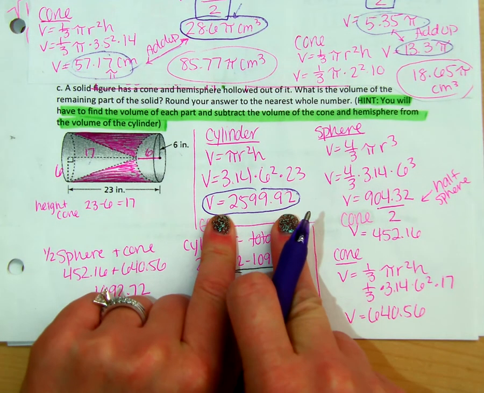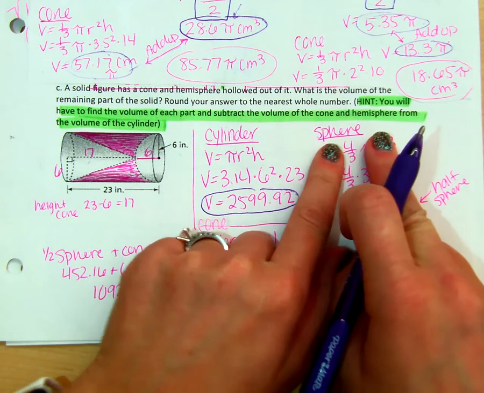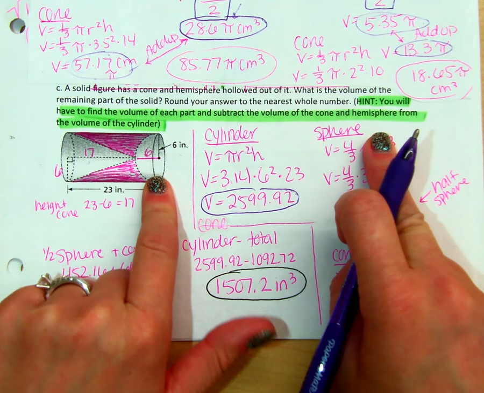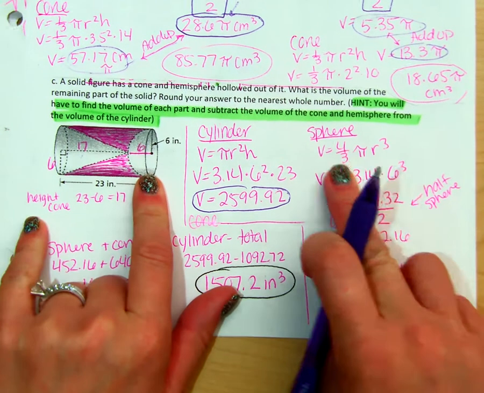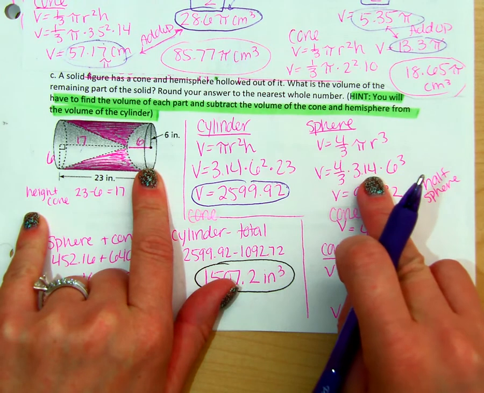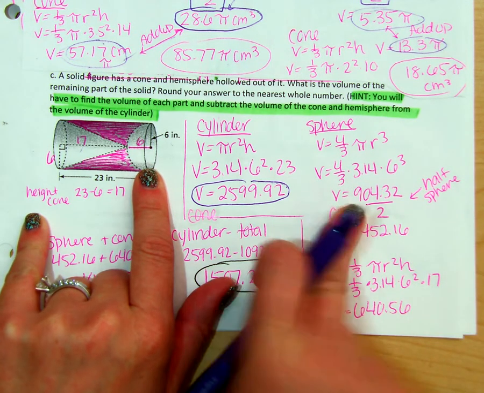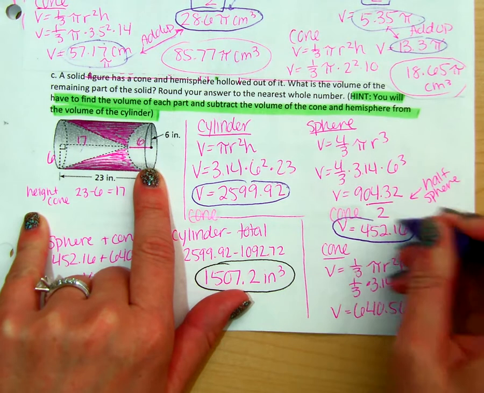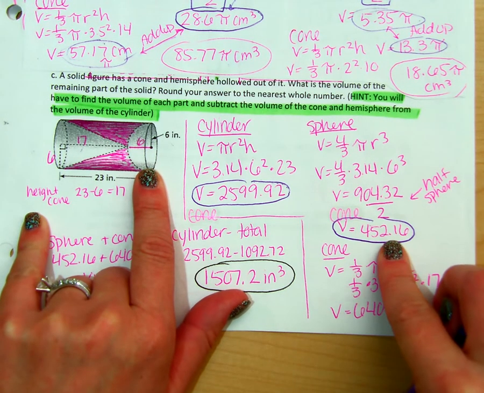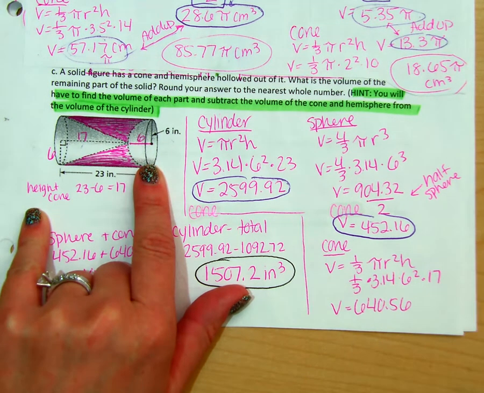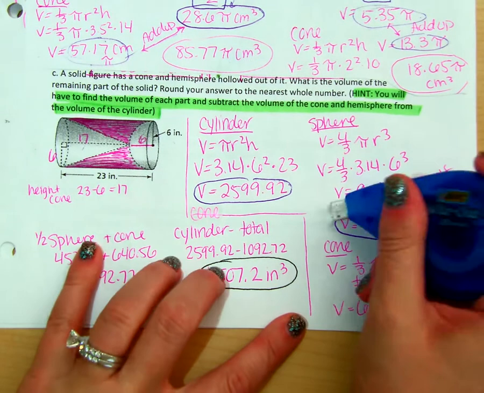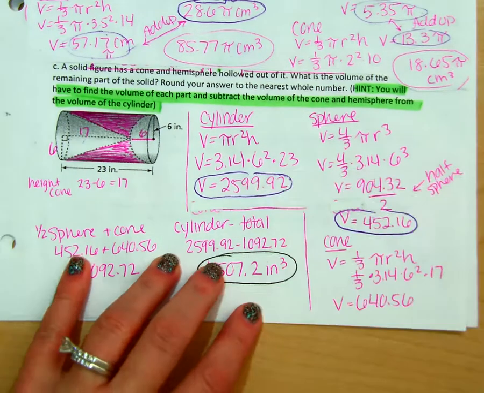Okay? Next, let's go for our sphere. Now, we have half a sphere, so we're going to use our 3.14, 6 for our radius, divide our final answer by 2 to get our volume of half the sphere. Not sure why it says cone right there. I'm just going to wipe that out. You don't need that.